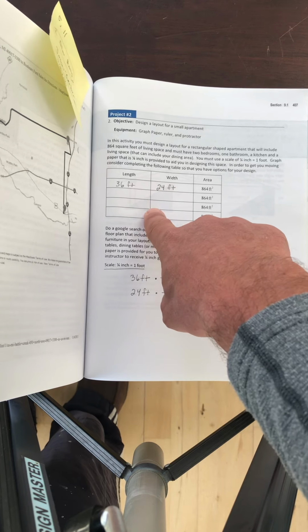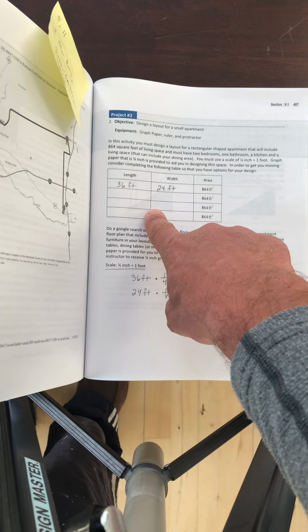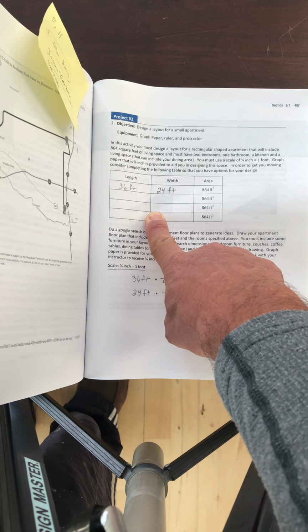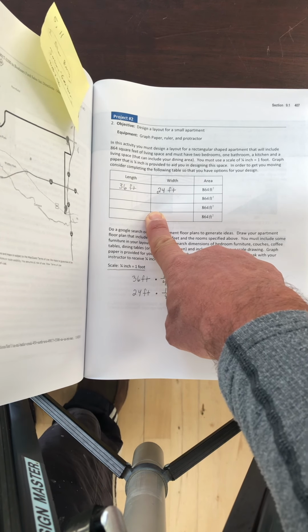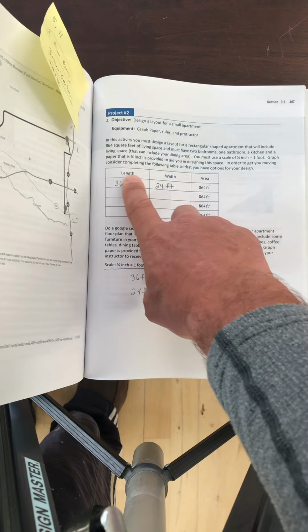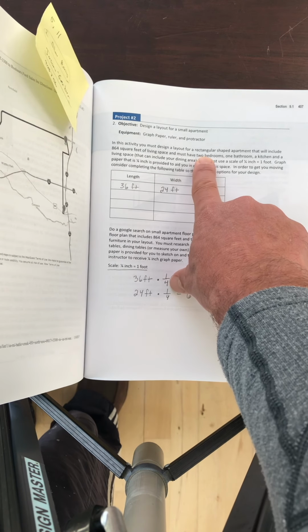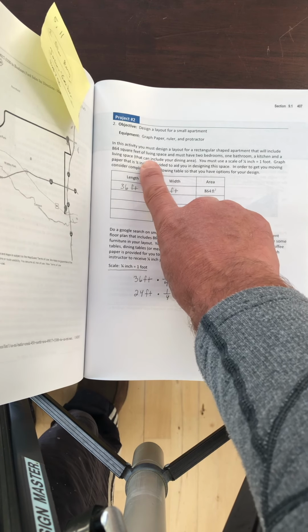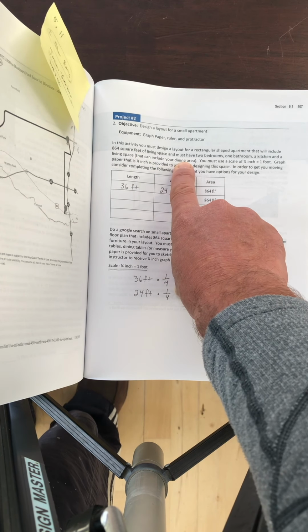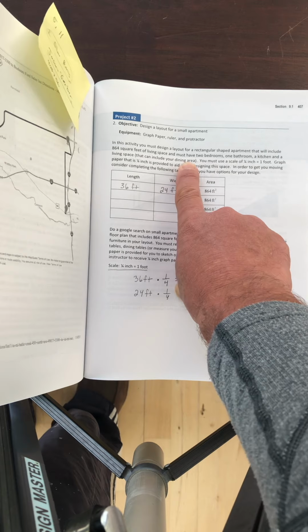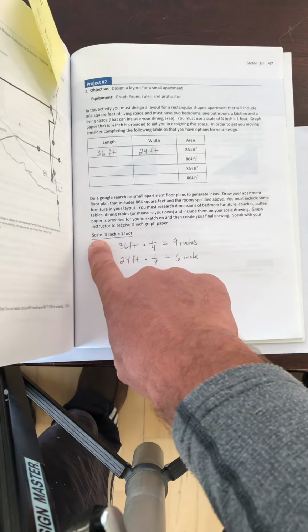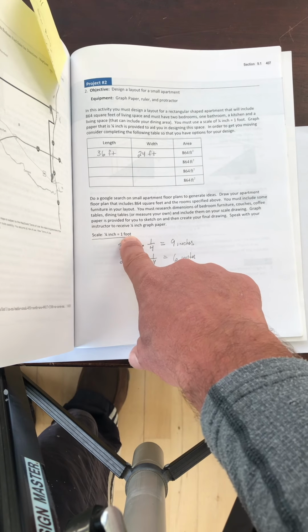Once you come up with the sets of dimensions, decide on which one would work best for your floor layout. You might want to sketch around a little bit, but what you're going to do is create this small apartment now. And in here we're going to have 2 bedrooms, a bathroom, a kitchen, and a living space. And the living space can include your dining area if you want to. It's up to you. And we're going to use the scale 1/4 of an inch equals 1 foot. And it's listed down here again. 1/4 of an inch equals 1 foot.